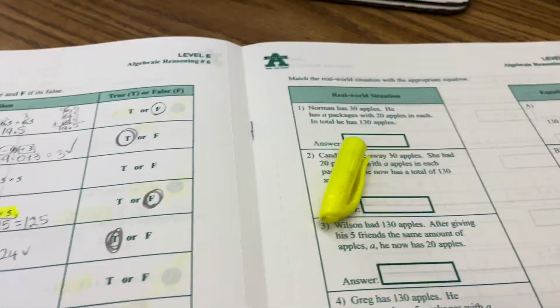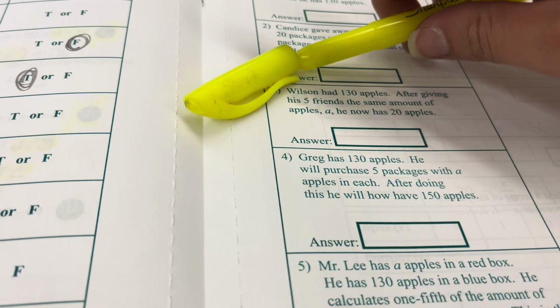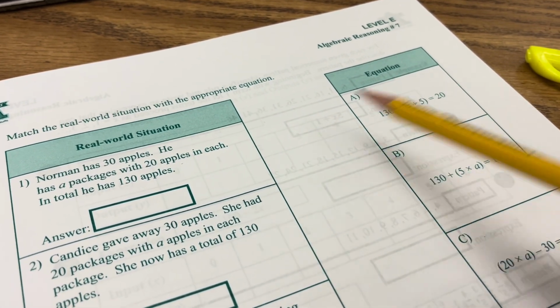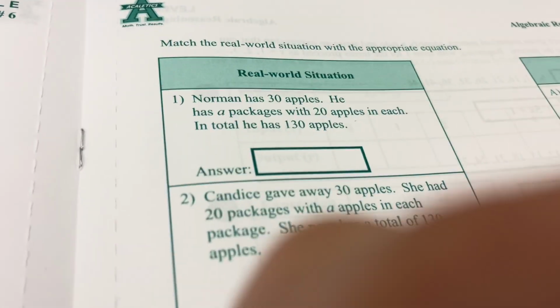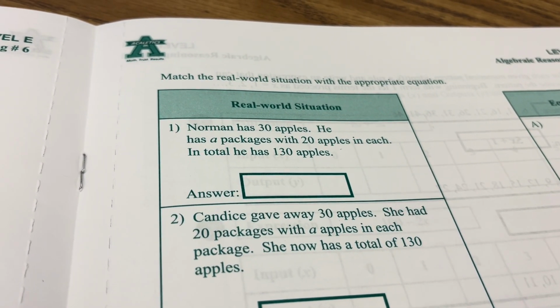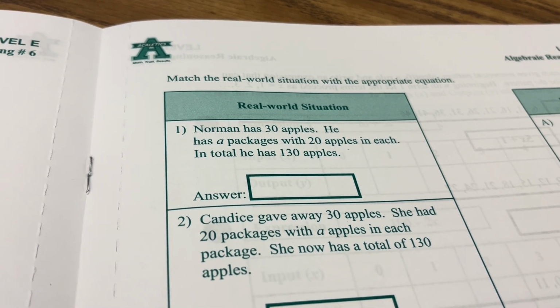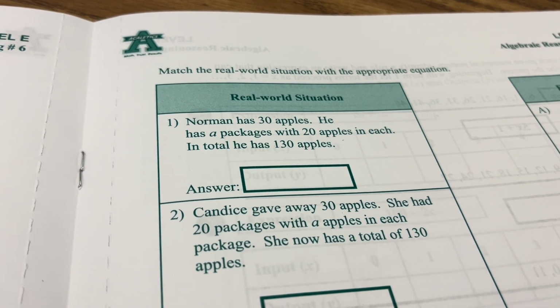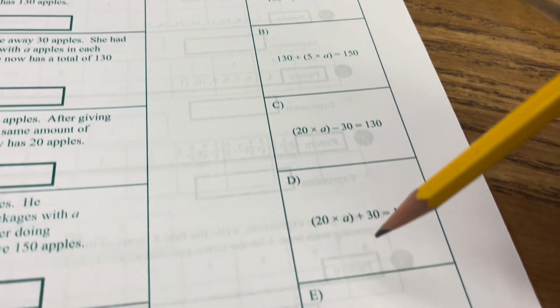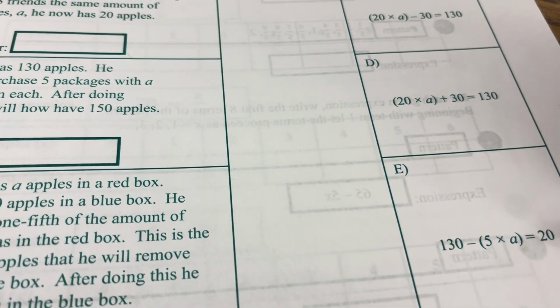As far as tonight, because today should be Friday, we are doing all of page 9. So you're not actually solving anything. The beauty would be that you're just going to read it and you're going to just match things up. So we'll do the first one. It says Norman has 30 apples. He has A packages with 20 apples in each. In total, he has 130 apples. So they're asking you which of these things matches what's being said.